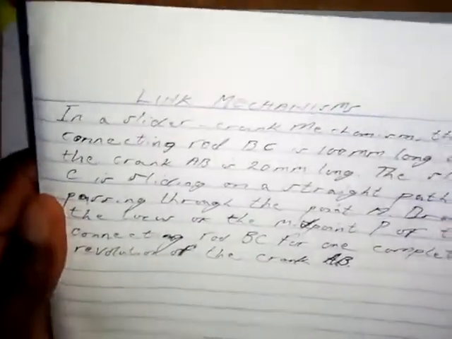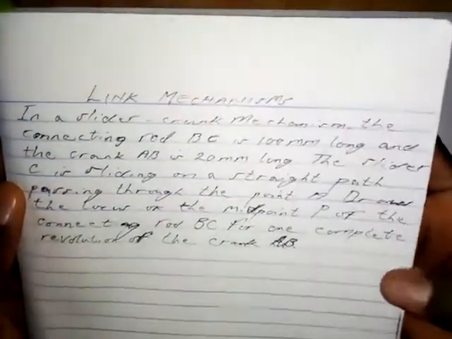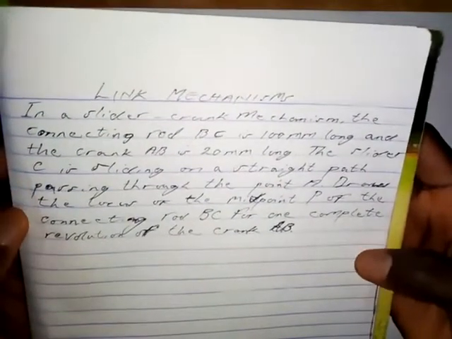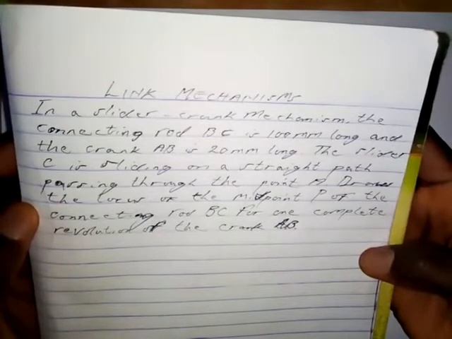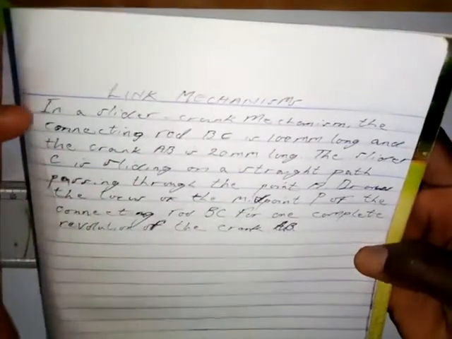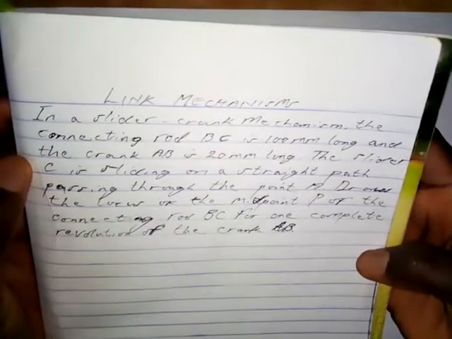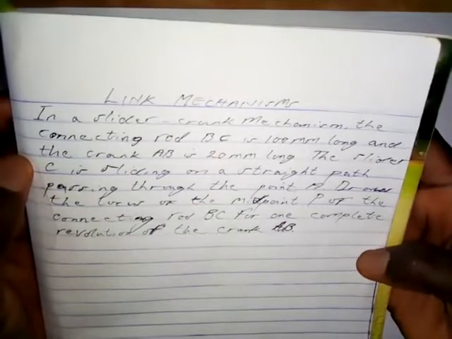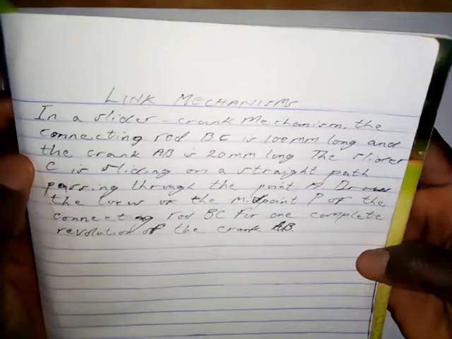Okay, this question that you are looking at on the screen has to do with link mechanisms. That's why I wrote link mechanisms here. So I'm going to read the question and I'm going to show you how to solve this question.